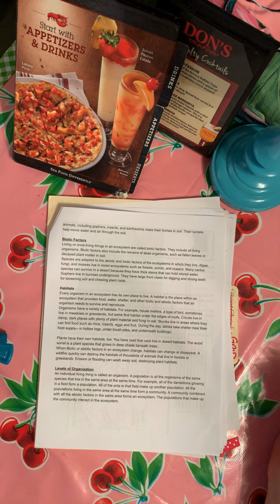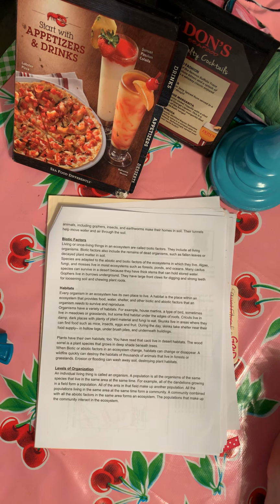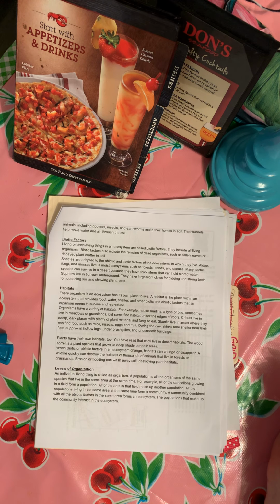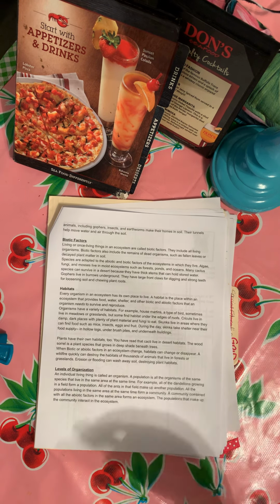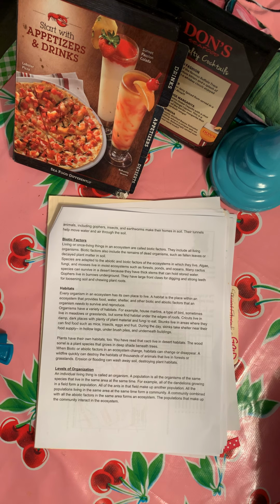Habitats. Every organism in an ecosystem has its own place to live. A habitat is a place within an ecosystem that provides food, water, shelter, and other biotic and abiotic factors that an organism needs to survive and reproduce. So not your Xbox or your PlayStation. No, the things you actually need, like food and water. Organisms have a variety of habitats.